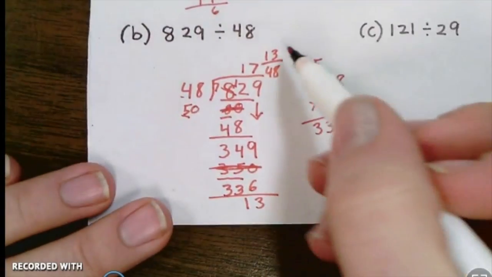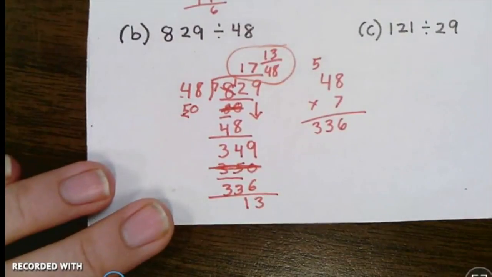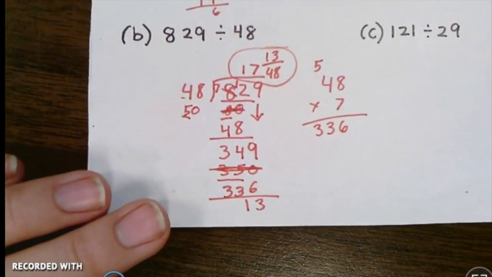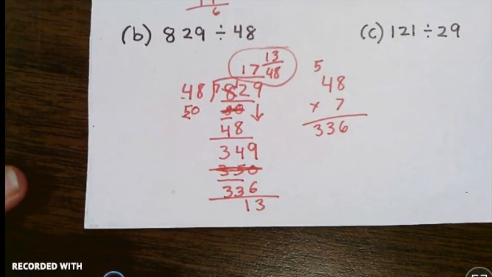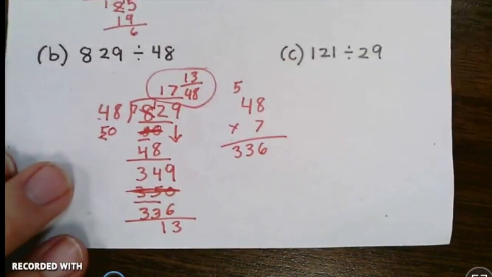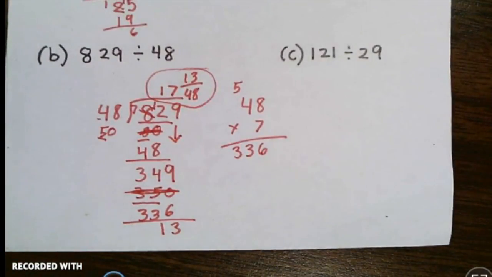Whoo! Look at you guys dividing huge numbers. I'm so proud of you. All right, there is one more. I want you to try this one on by yourself.